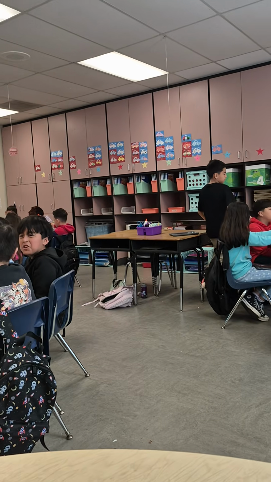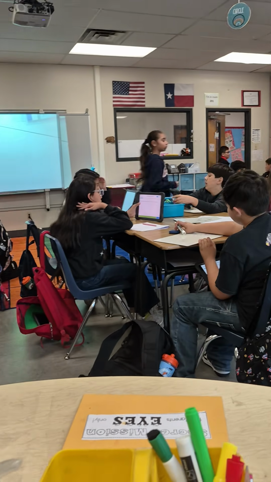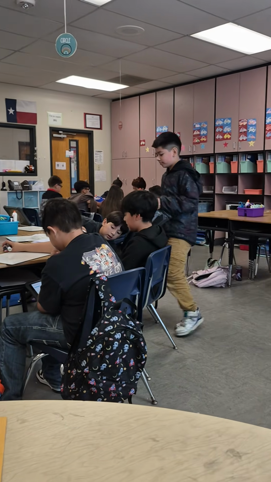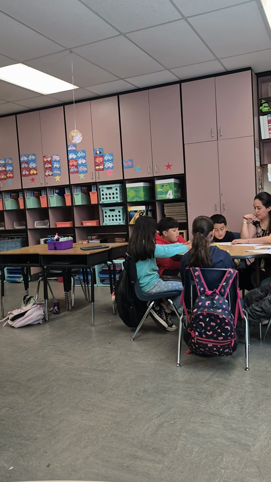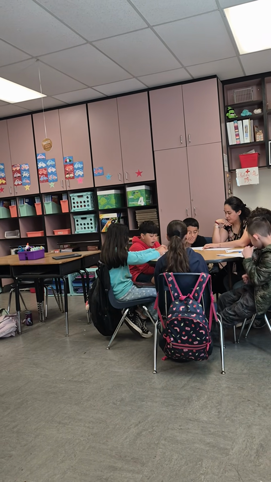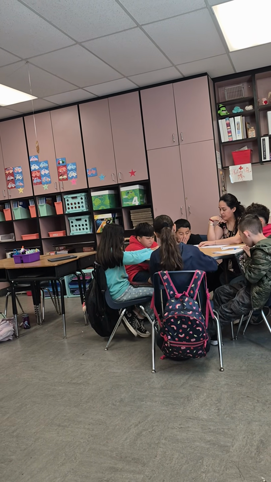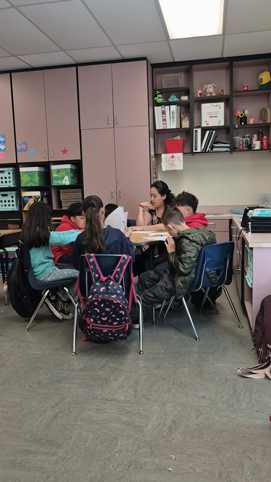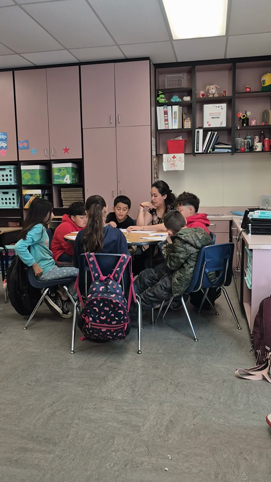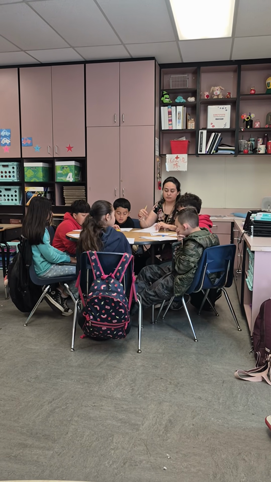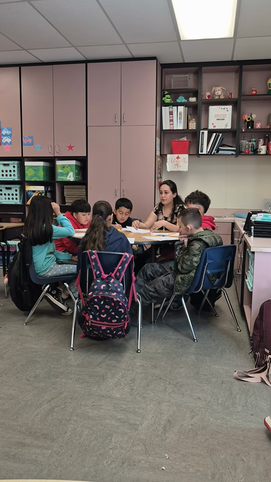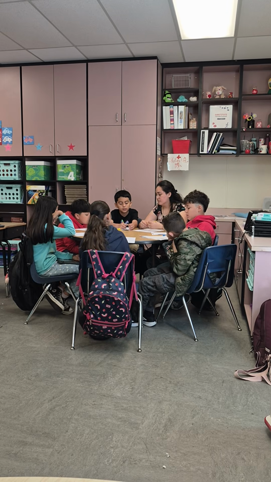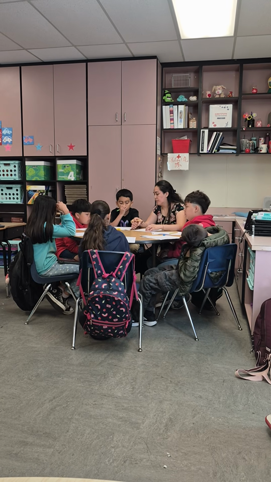It says Maxwell is planting a garden. The plot of land he's using for his garden is shown below. What is the perimeter of Maxwell's garden in meters? So what do I do? But that's perimeter.